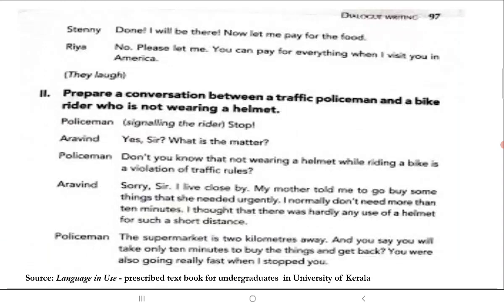Now let us look into the next conversation. That will definitely be more formal in nature, because it is a conversation between a traffic policeman and a bike rider who is not wearing a helmet. Definitely it will be in a more formal manner.